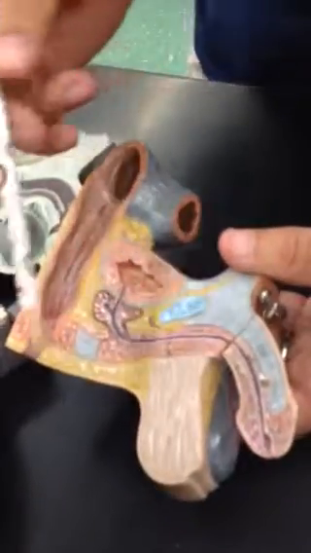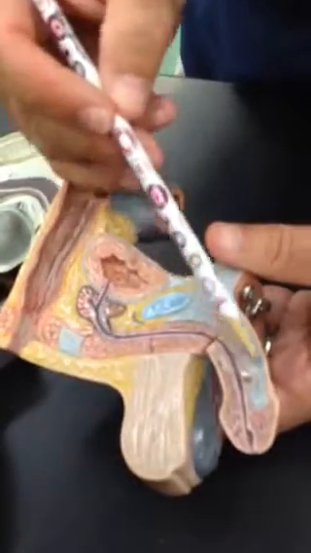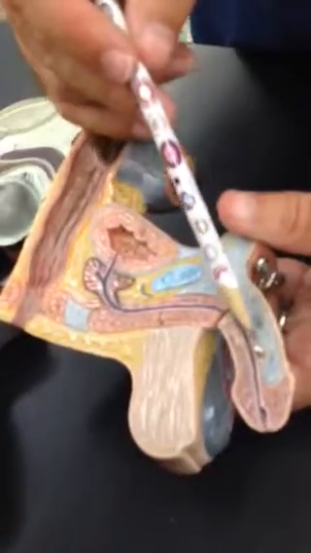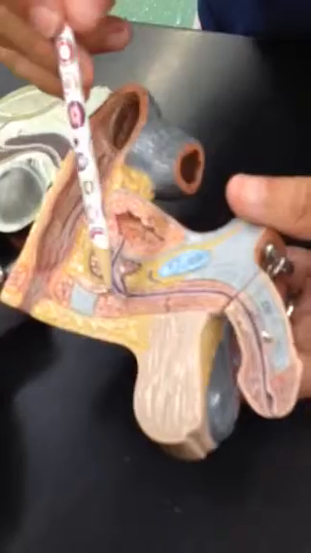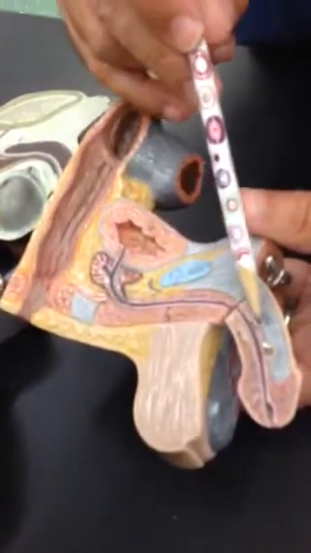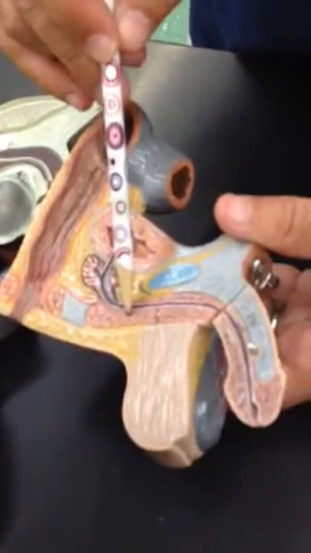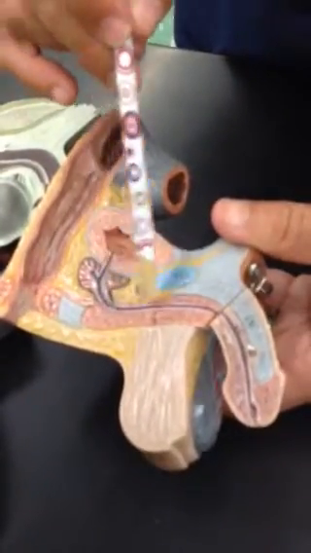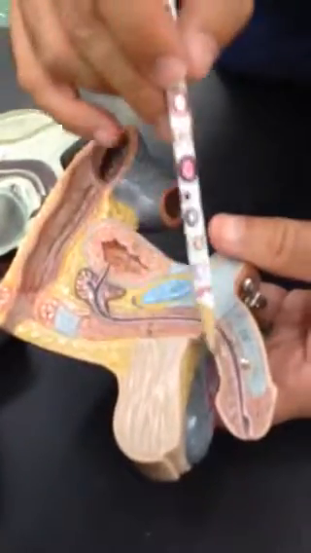Then the last two structures that you need to know, you'll see this area here that looks light blue or almost gray on this model. This represents the corpus cavernosum. And then this area in pink, it's down here, and it also extends just above the urethra here. This is the corpus spongiosum, and the spongy urethra runs through the corpus spongiosum. So again, that's corpus spongiosum.